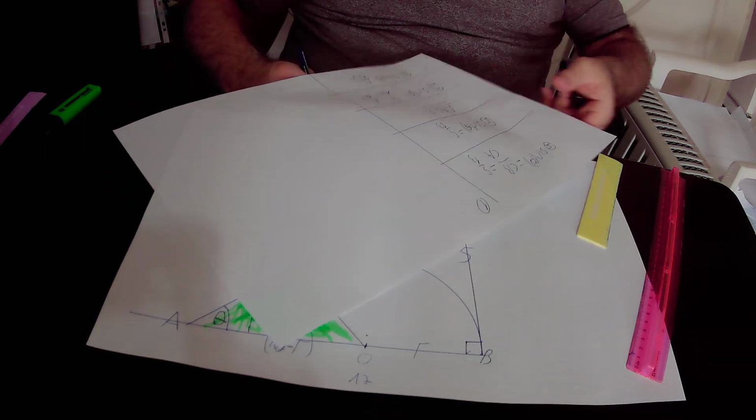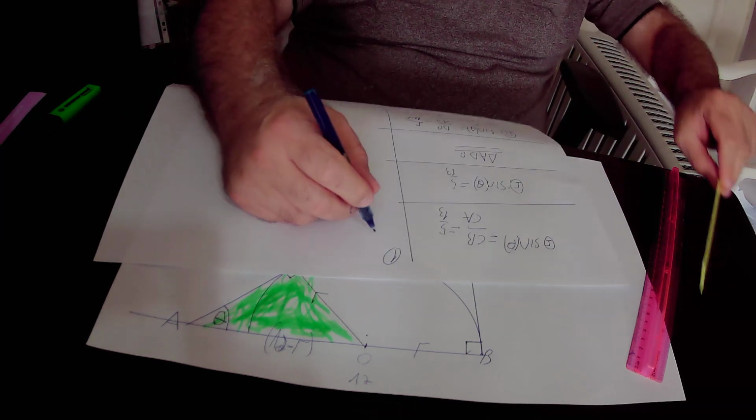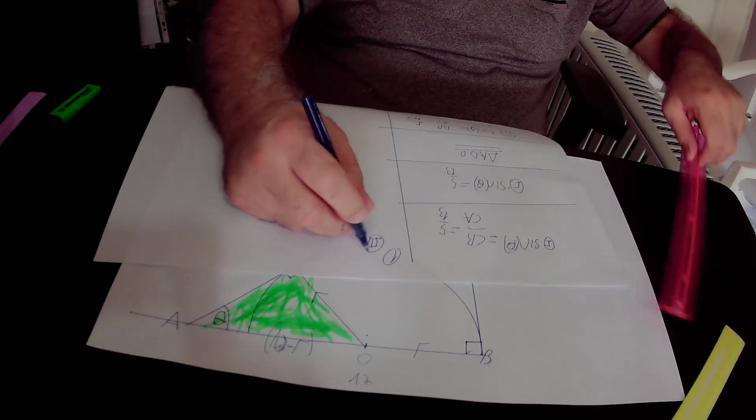In the next step, we will create equation number 3.